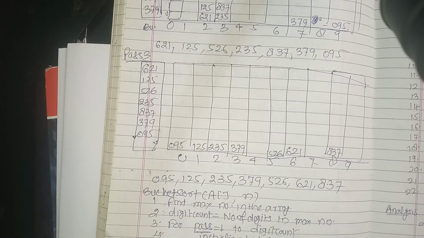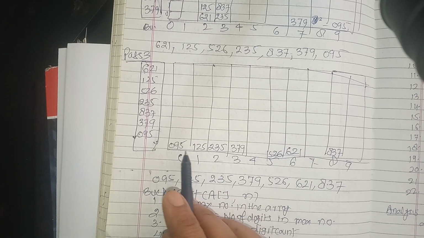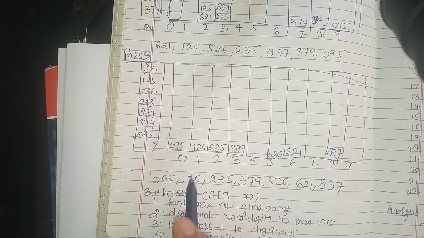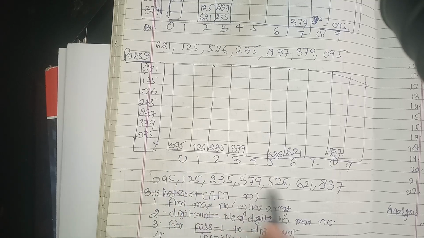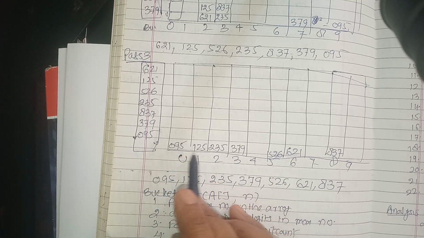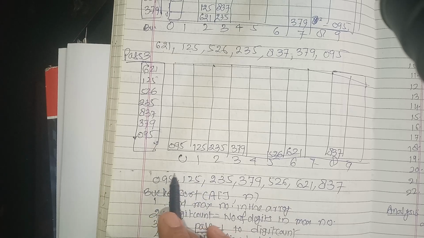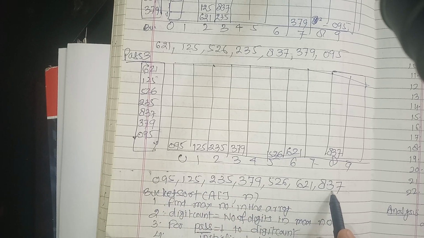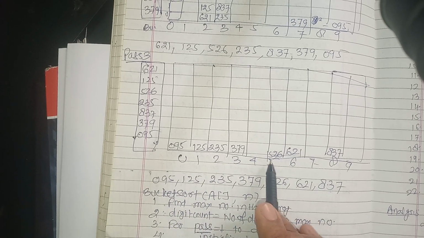Likewise you can store all the numbers into buckets. So these numbers are stored, and again you have to update the array. So 095, 125, these values you have to write from left to right and below to above, and after this you can see that numbers are sorted in ascending order just in 3 passes.